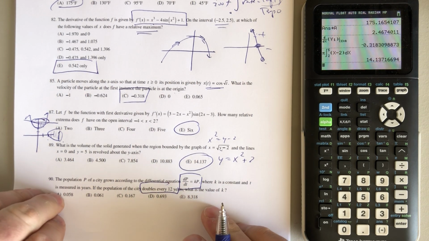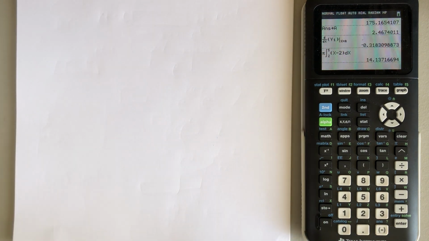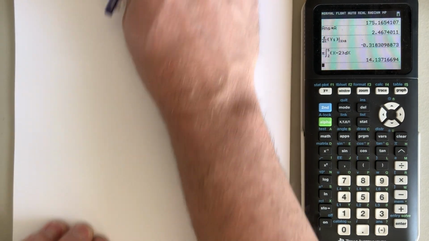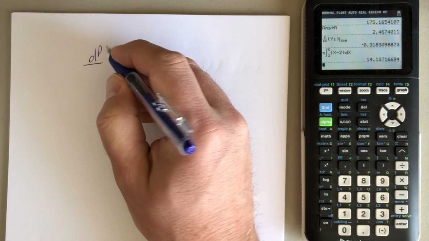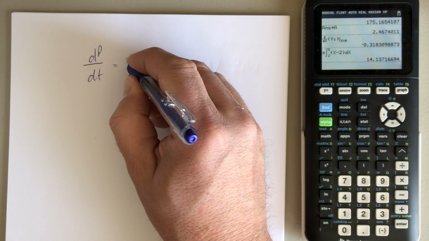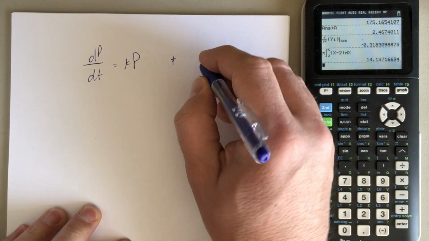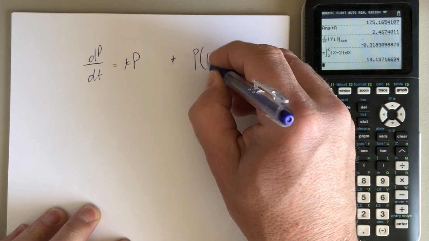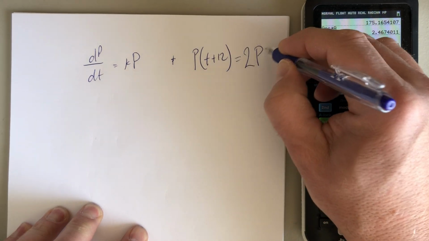Now this is how you do it. Now we haven't done this problem before, so let's kind of see what this is all about. We know that, let's go to the very top here, the derivative of the population over time is k times the population, right? We also know that the population at time t plus 12 years equals 2 times the population, right?